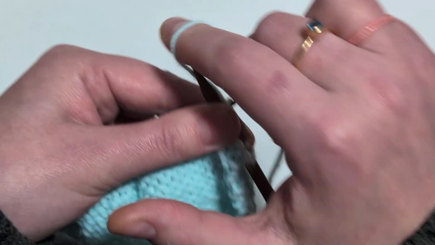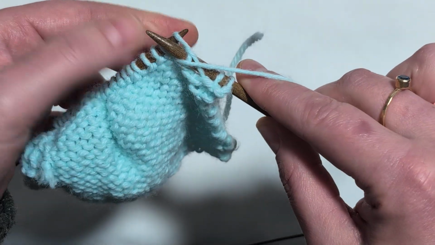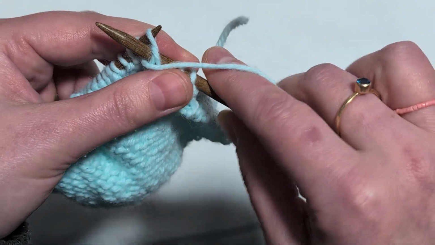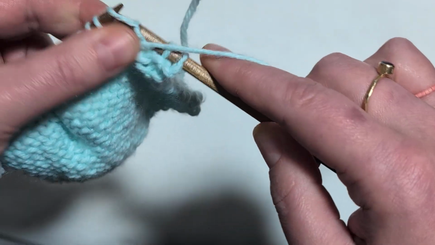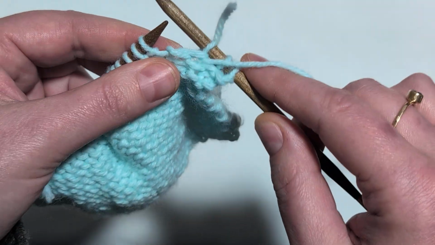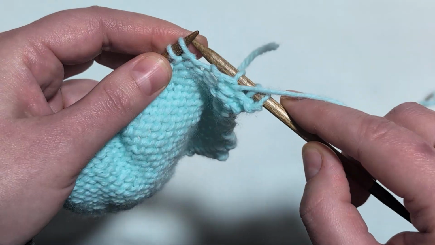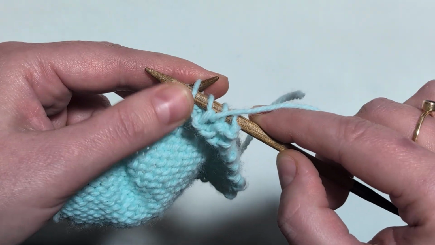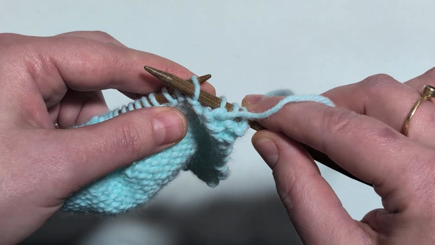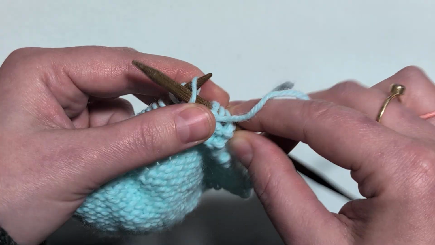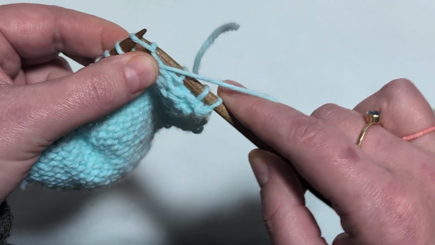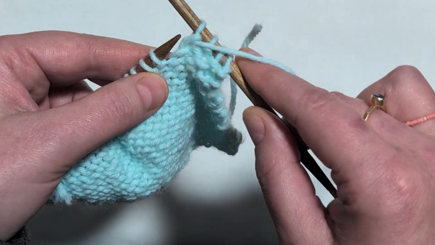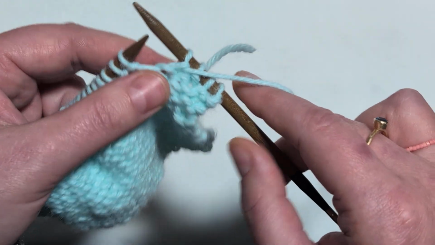And then I wrap the yarn around the needle so that it sits at the top of the needle. And then I pull it through and I can move that stitch off of my left hand needle. So once again, insert the needle, yarn over that right hand needle, out, and pull that stitch off.